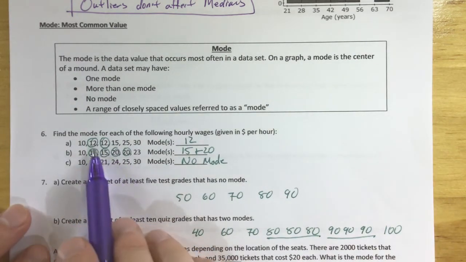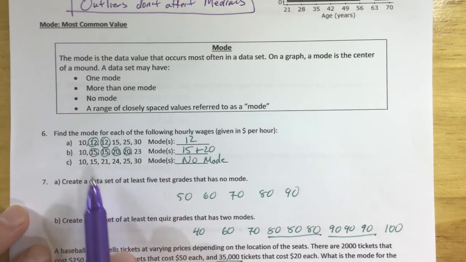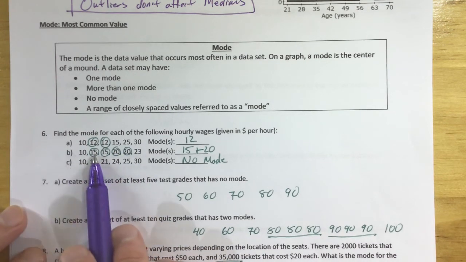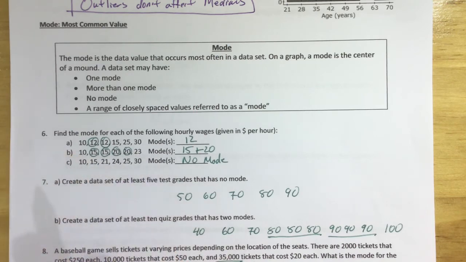So here are the answers. In the first set, the mode is going to be 12 because there are 2 of those and then only 1 of the rest. In B, you're going to have what is a bimodal because you've got 2 of them. There's a 15 that's twice, a 20 that's twice, and then 2 that are not. In C, all the values are just different, so that one has no mode at all.